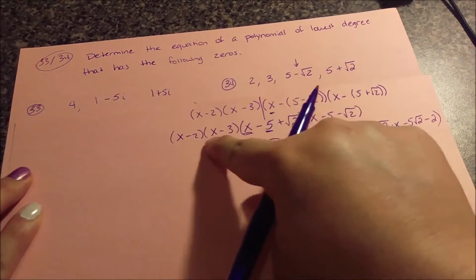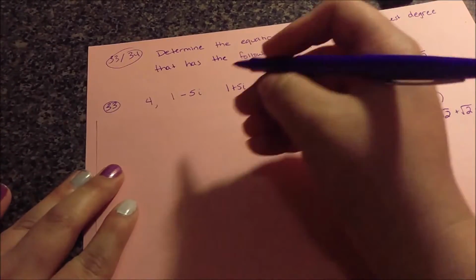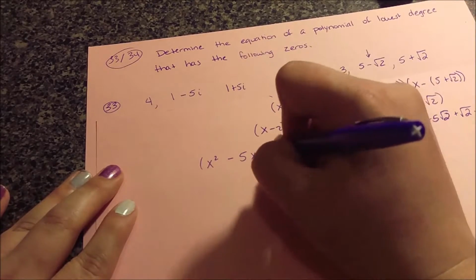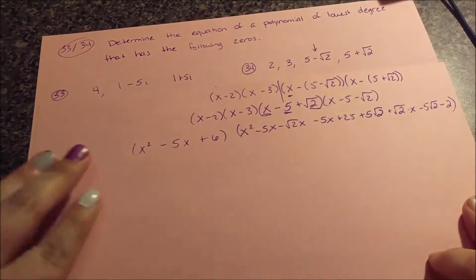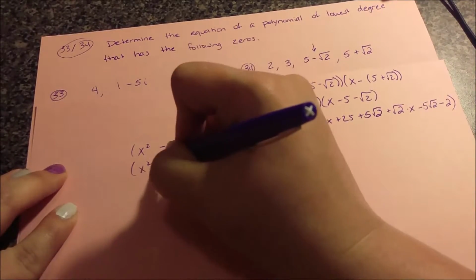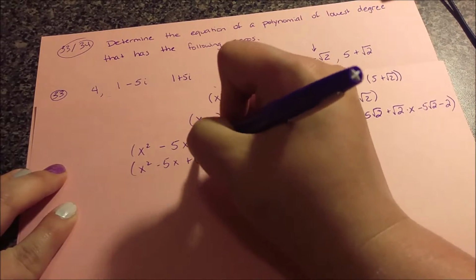Now I'm going to go ahead and back up and do these 2 first. And now I'll finally clean this up before I start multiplying all the way across, just so it doesn't turn into a huge mess with a ton of different terms.